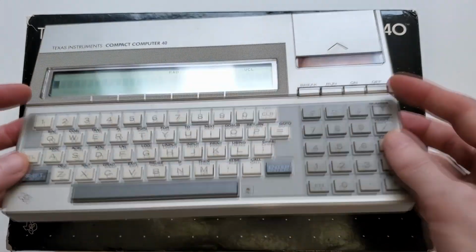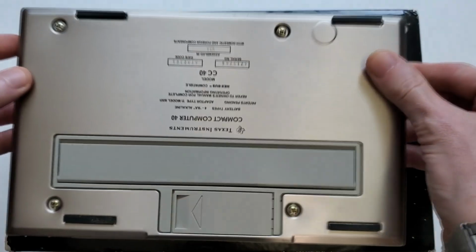If you want to hear all about the CC-40 and what it can and can't do, and why TI released it in kind of an incomplete state in '83, well, you can check out my earlier video on the subject, where I look at the build and the features and the limitations of the CC-40.